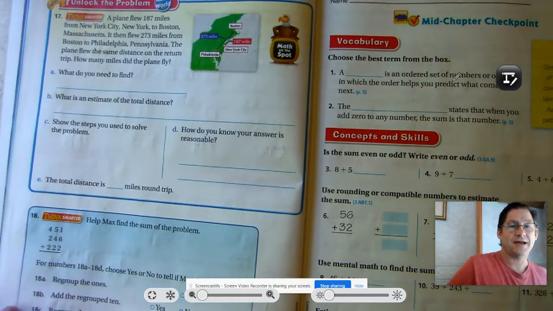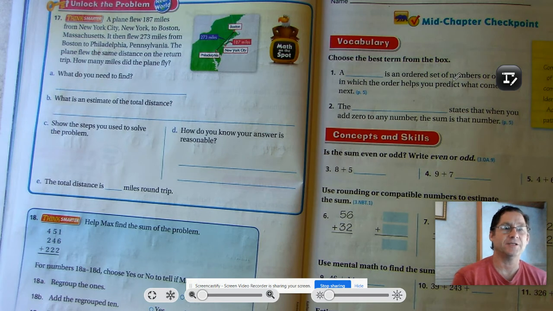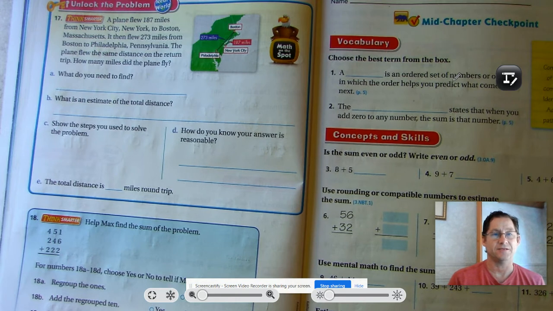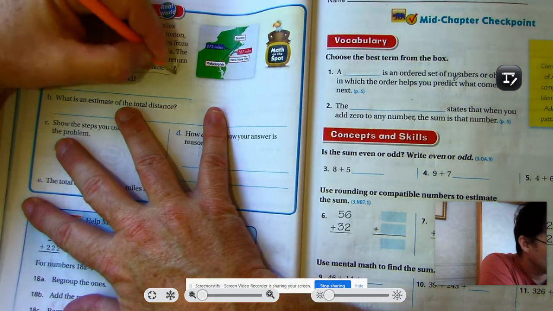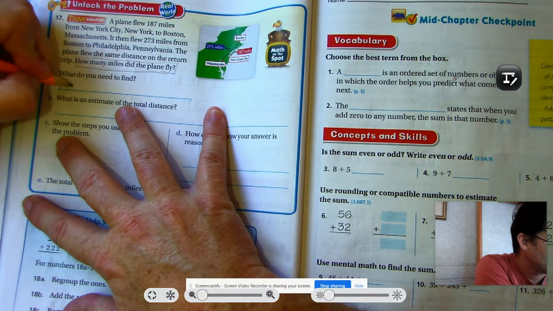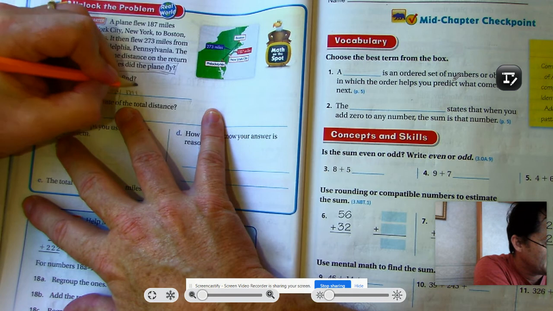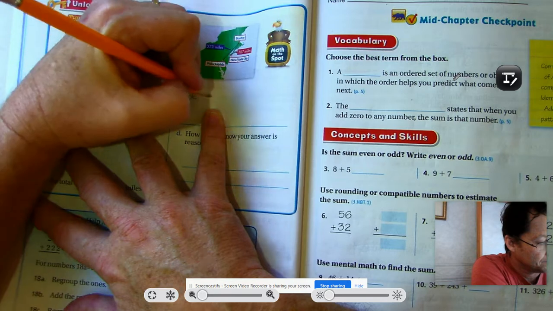Right, let's go on to our last page for today, page 32. Number 17. A plane flew 187 miles from New York City, New York, to Boston, Massachusetts. It then flew 273 miles from Boston to Philadelphia, Pennsylvania. The plane flew the same distance on the return trip. How many miles did the plane fly? So what do we need to find? Well, the question is what we need to find. So how many miles did the plane fly?